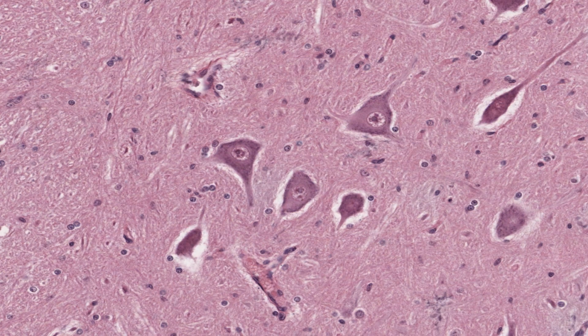And remember from the earlier section of the spinal cord that I showed you that the larger, paler nuclei belong to astrocytes, and they're the most numerous of the glial cells. The small, dense, rounded nuclei are oligodendrocytes, and the elongated nuclei belong to microglia, or maybe endothelial cells.